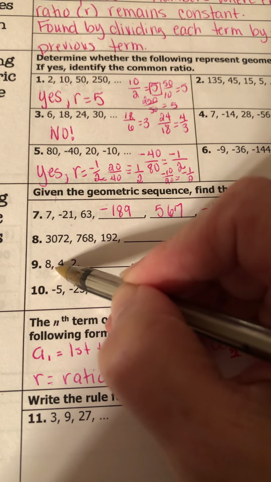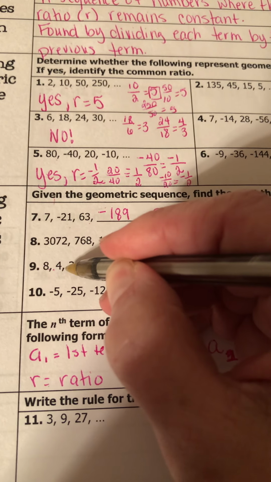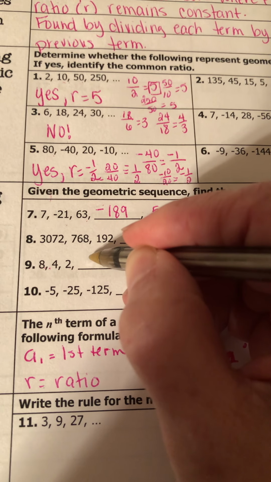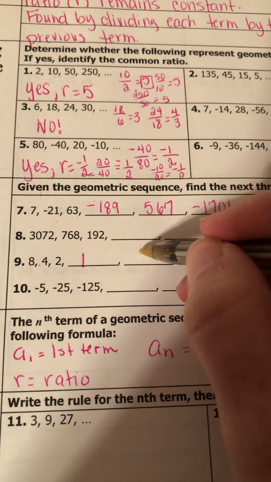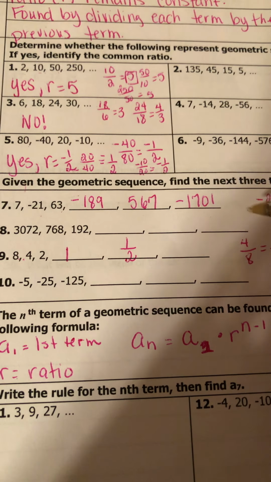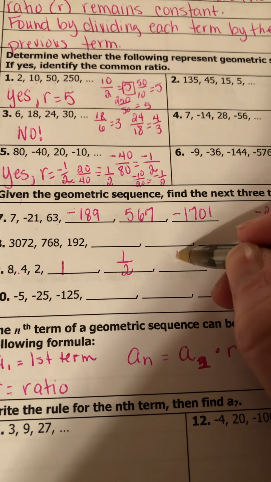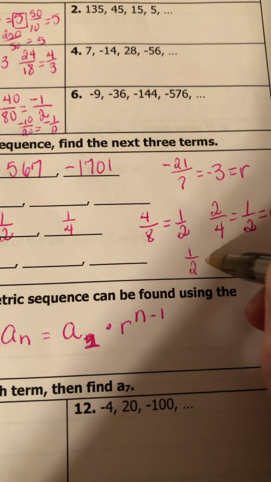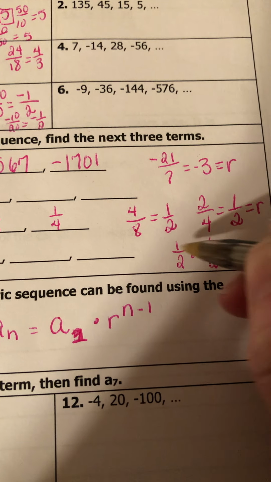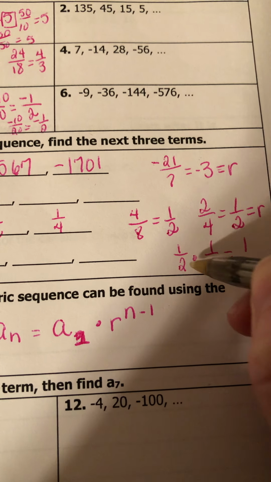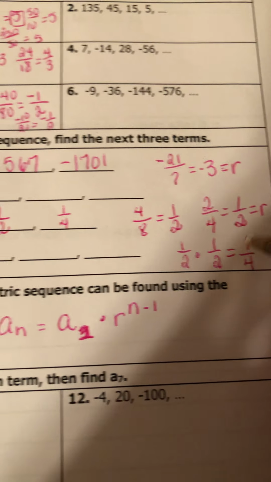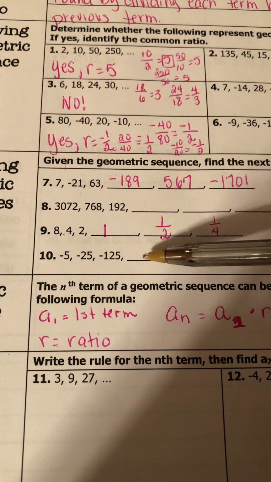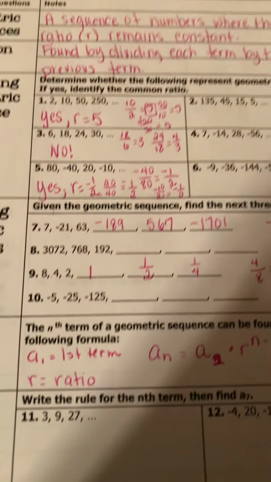8 times 1/2 is 4. 4 times 1/2 is 2. 2 times 1/2 is 1. 1 times 1/2 is 1/2. And then 1/2 times 1/2 is 1/4. Okay, now if you've forgotten, 1/2 times 1/2, 1 times 1 is 1, and 2 times 2 is 4. That's where I got the 1/4 from. All right, so you'll do number 8 and number 10 here for me on your worksheet.